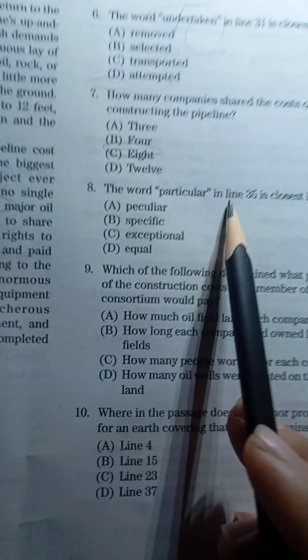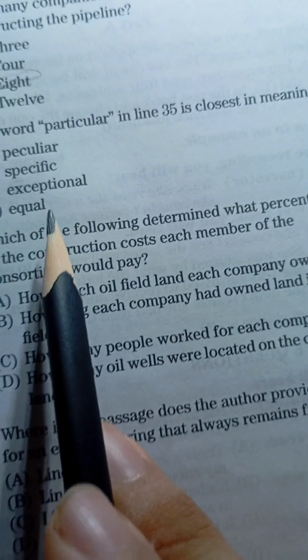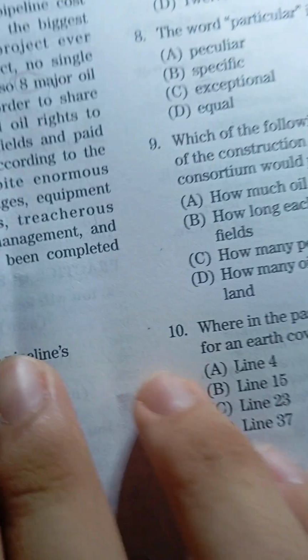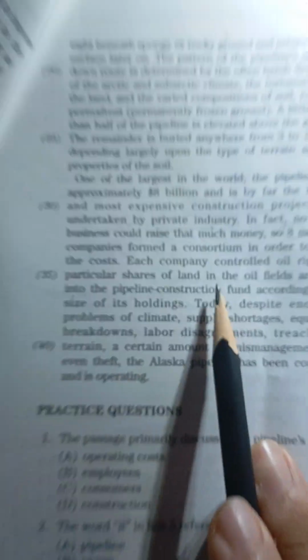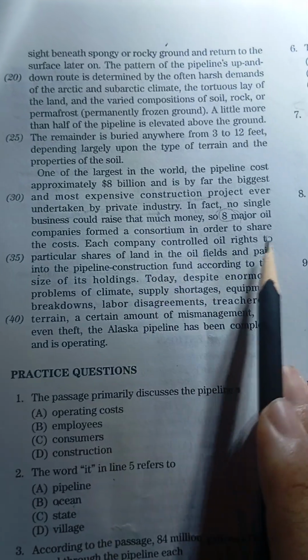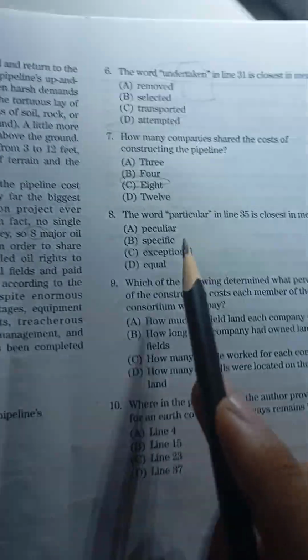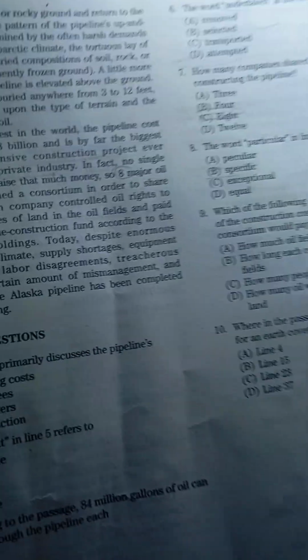The word "particular" in line 35 is closest in meaning to peculiar, specific, exceptional, equal. Each company controls the rights to particular shares of land. Specific. Specific is a very boring word. But well, it is B. I'm not marking it well.